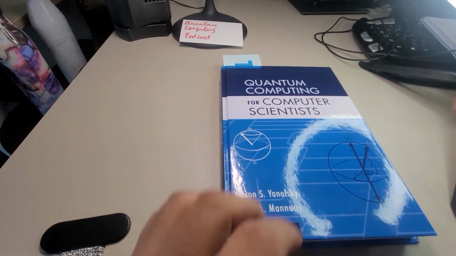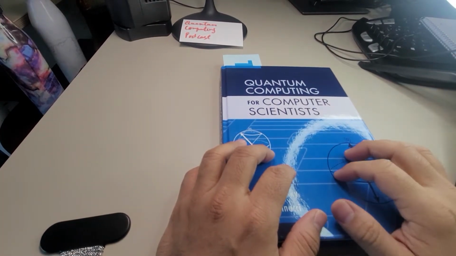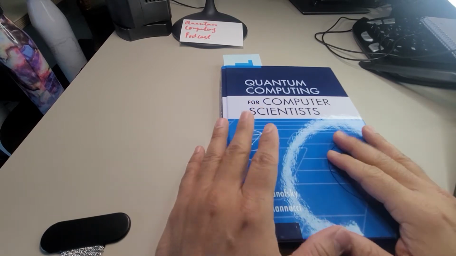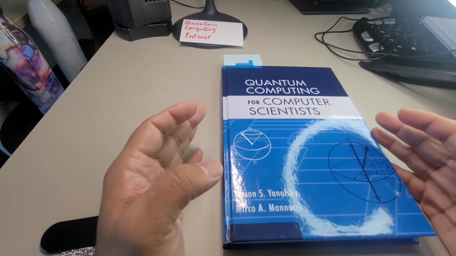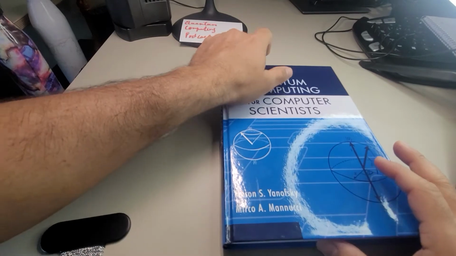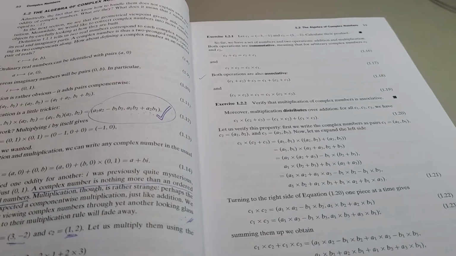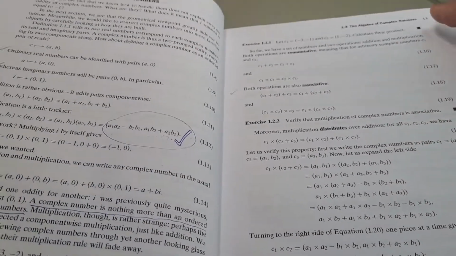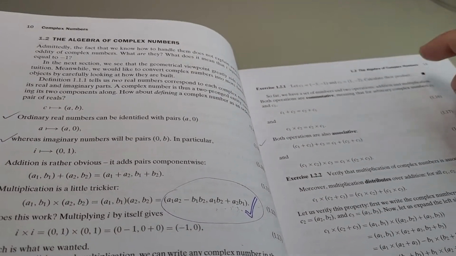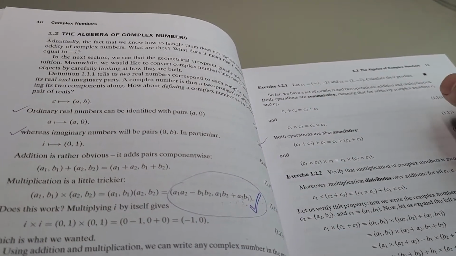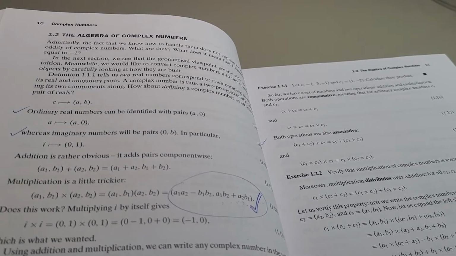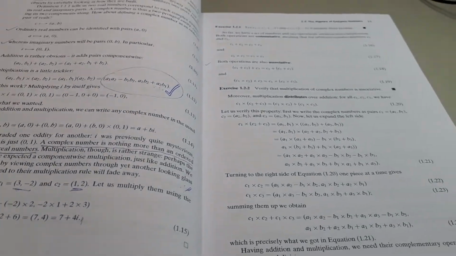And in the last video, we had just finished this exercise on page number 11. And let's start from there in this video. All right. So this is where we were. We had just finished this exercise of calculating the product of two complex numbers. So let's start from there.